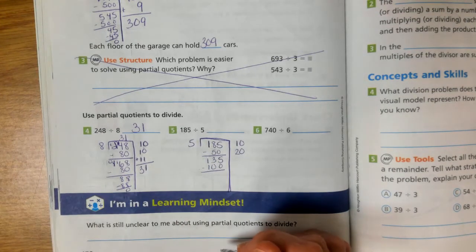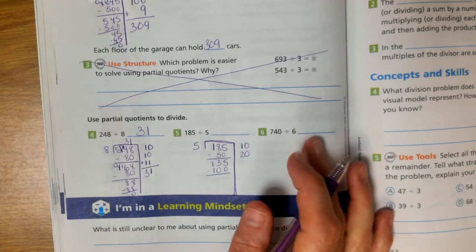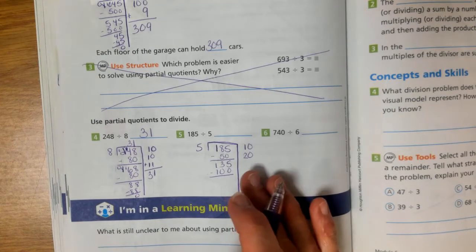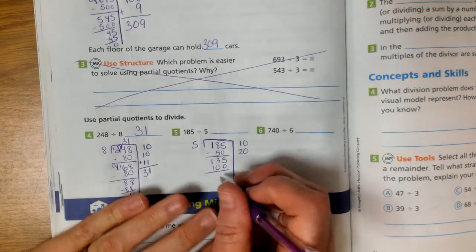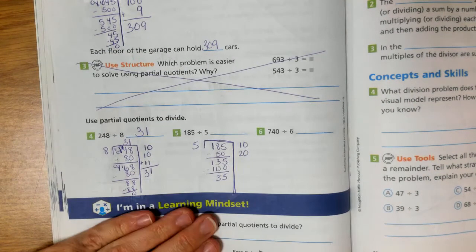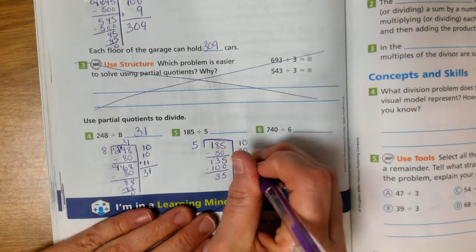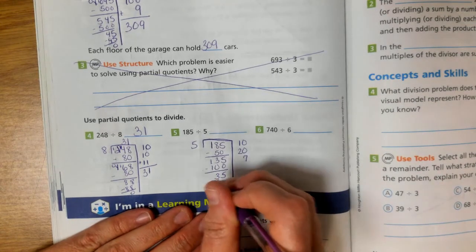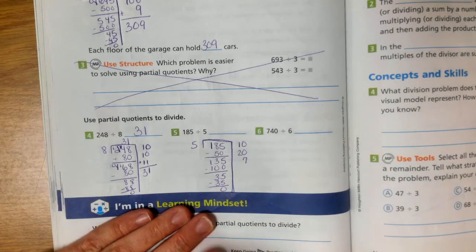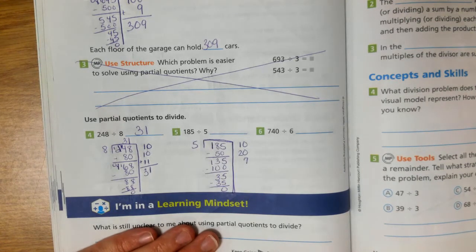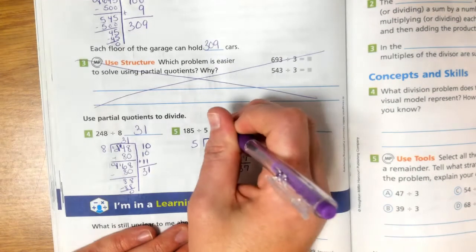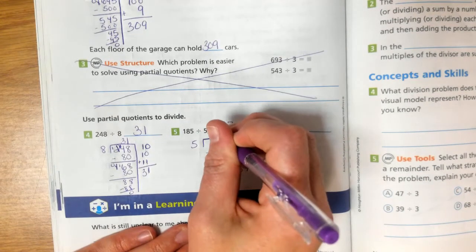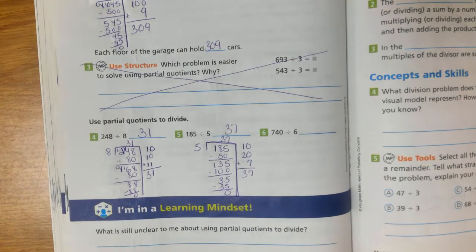You could do 2 more 10s. That is perfectly fine. You do whatever you know in your head. But if I do a 20, 20 times 5 is 100. And that gives me 35. And then I know 5 times 7 is 35. And that gets me down to 0. So I don't have a remainder with this one either. So when I add these up, I get 37 as my answer.